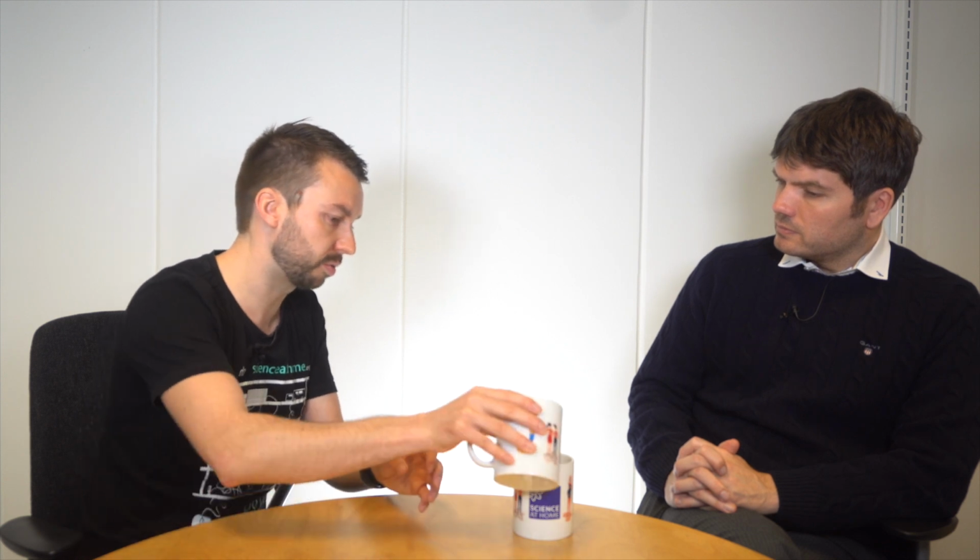So the atoms are in a magnetic cup. And then we have to transfer this magnetic cup into a cup made of laser beams, where the atoms are also held. So I have to transfer these atoms from one cup to the other, from a magnetic field cup to a laser cup, so to say.